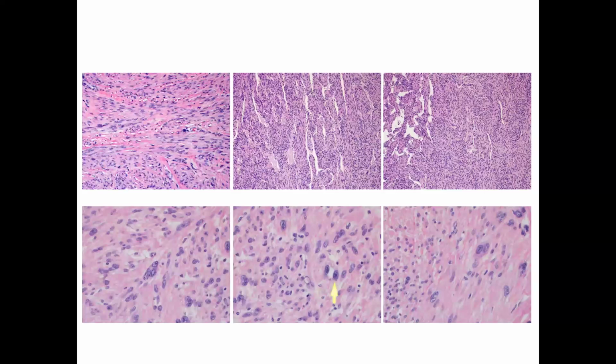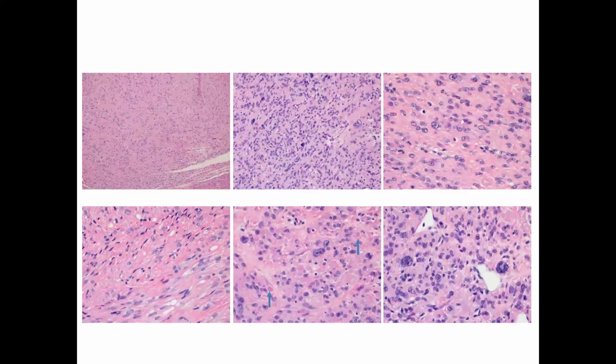This looks really scary. And I honestly don't know what we used to call them before the entity of FH deficient leiomyoma was described. I bet you we just went low power and just called them leiomyoma. And what's the big deal? Why do I need to say it's FH? We will talk about that.